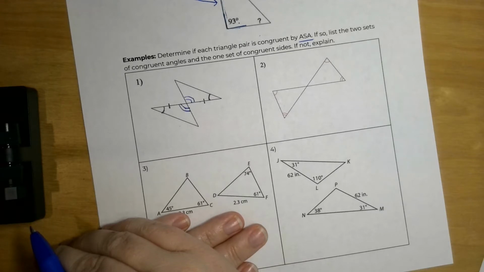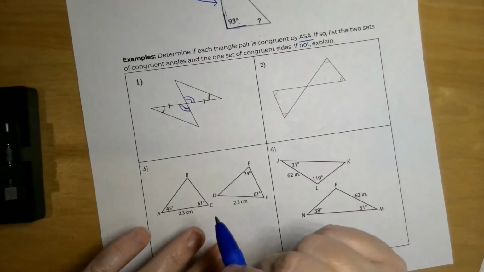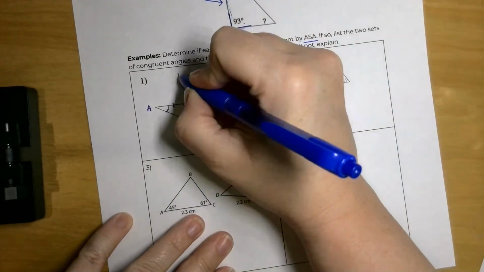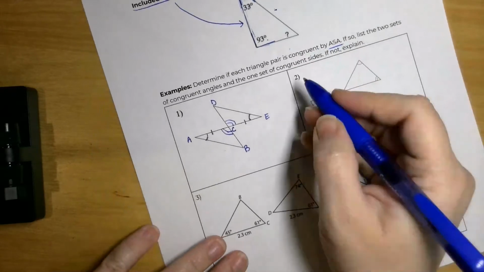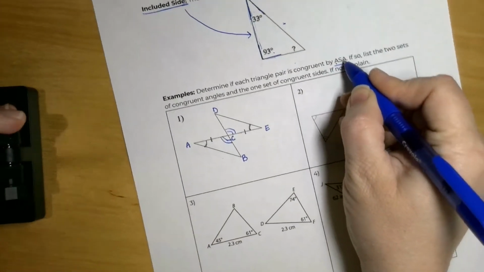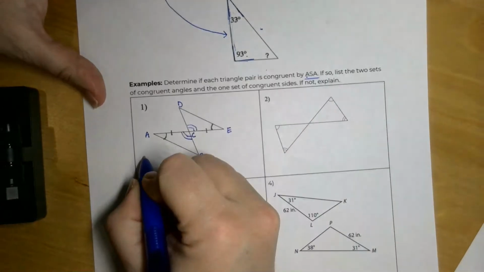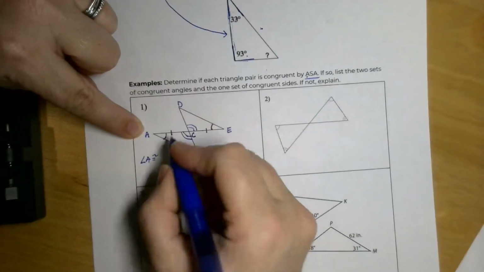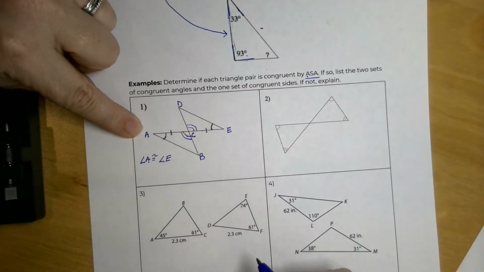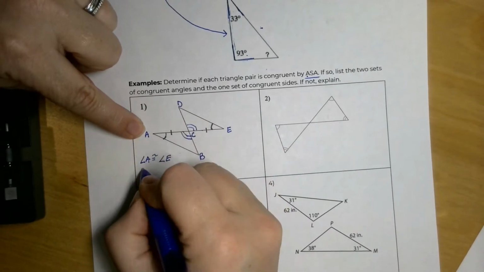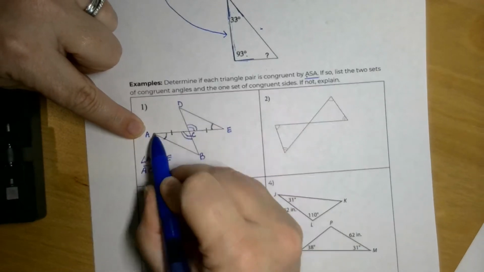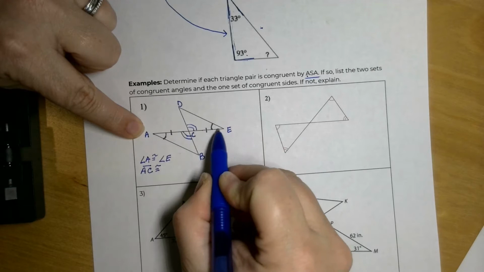So it says list two sets of congruent angles. They don't give me any letters, so right now I can't really do that. So I'm going to go ahead and give these letters. If I call it A, B, C, D, E, I could say I need to list an angle congruence, a side congruence, and another angle congruence. So I could say angle A is congruent to the other angle that has one arc, would be angle E. I could say the side AC is congruent to, let's see, I got to write this in order, I started with the angle with one arc, so EC.